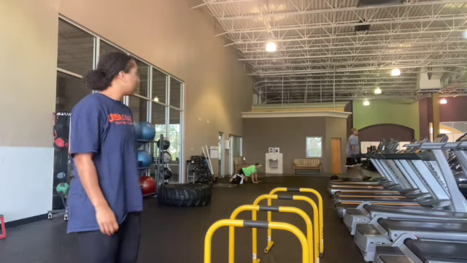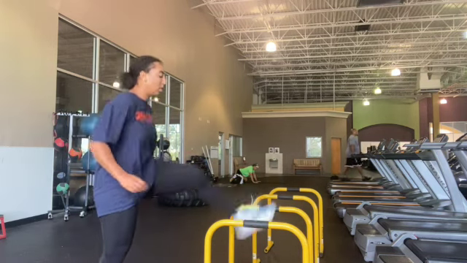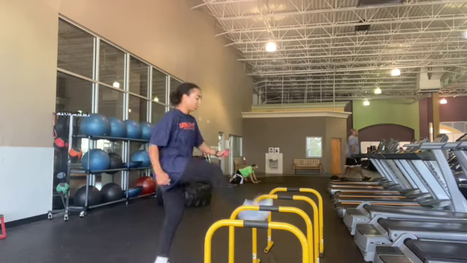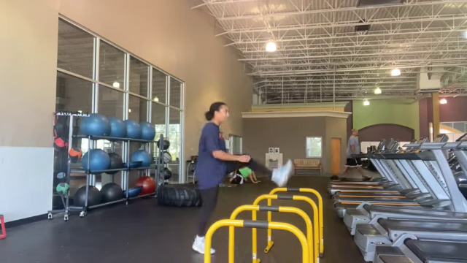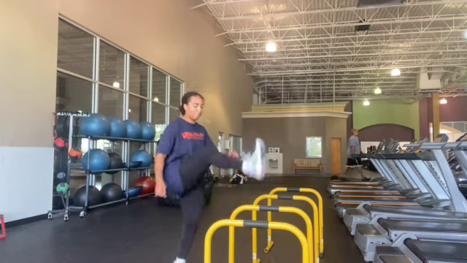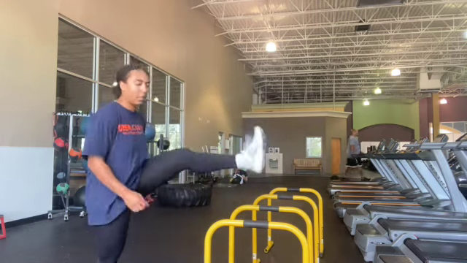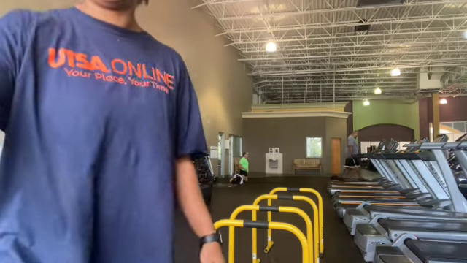This is an exercise where two people can use the equipment at the same time, and that can be good if another person's using it on the opposite side of the hurdle as me. It's helping me to make sure I'm not going too far forward over the hurdle.